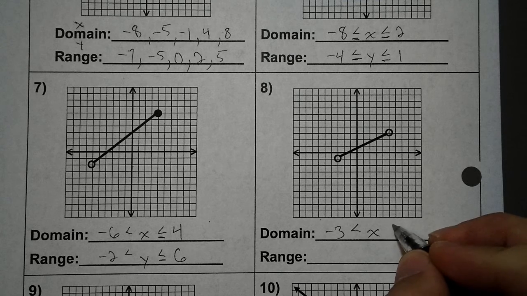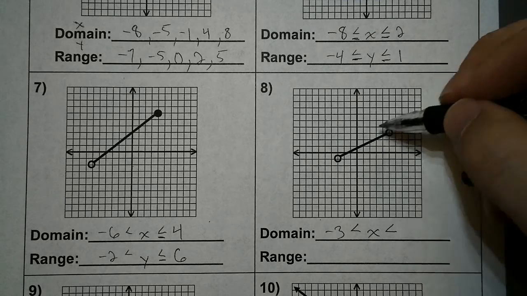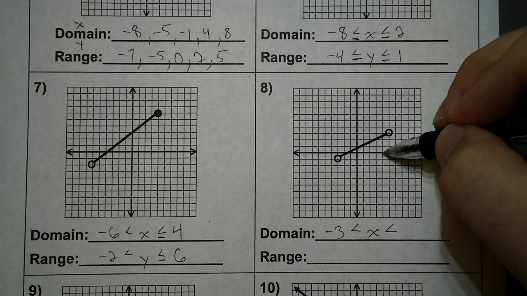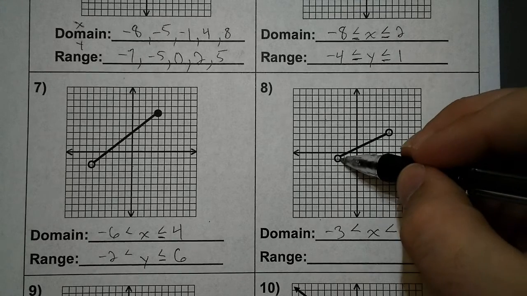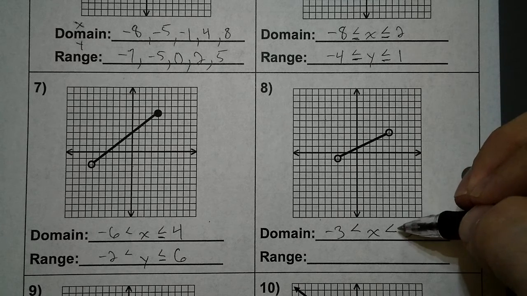Compare your x with domain. Now this one, it goes this far to the right. So let's count 1, 2, 3, 4, and 5. So it's between negative 3 and 5. Now, this is an open circle, so this symbol stays the same. This is an open circle, so this symbol stays the same. And we're done.